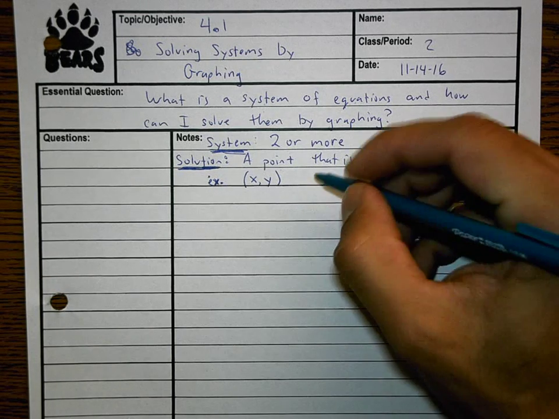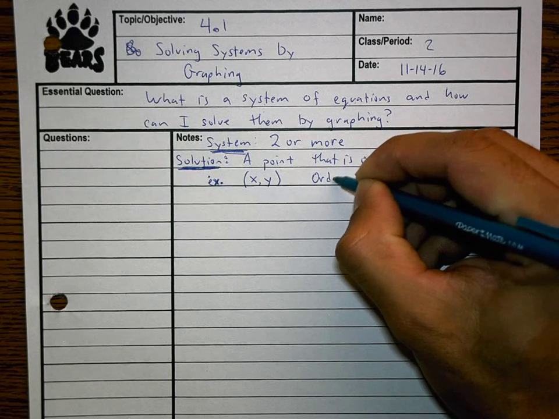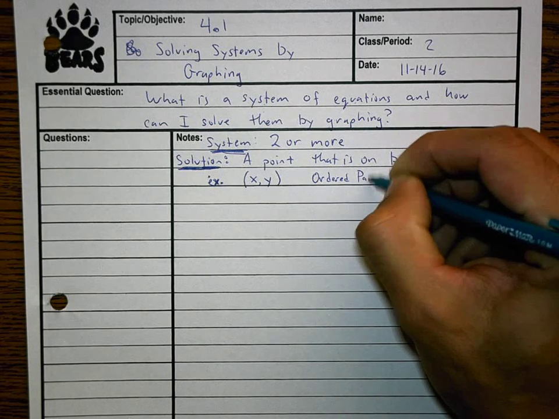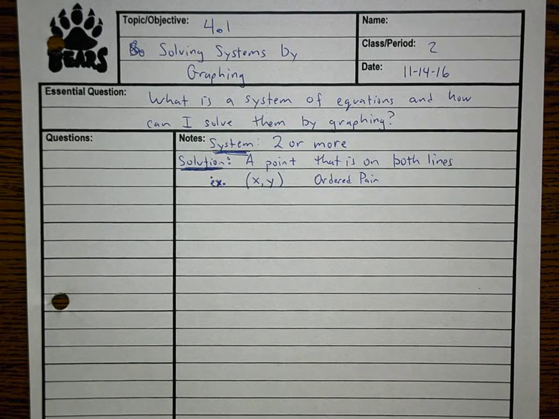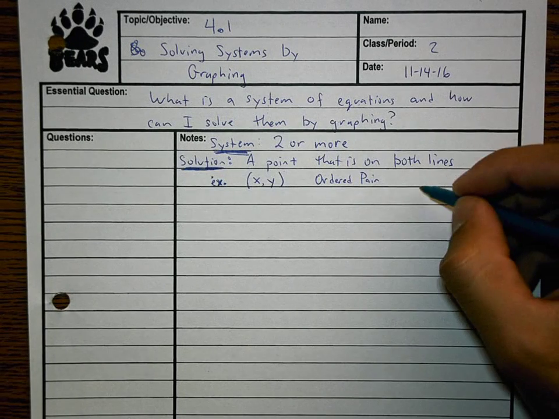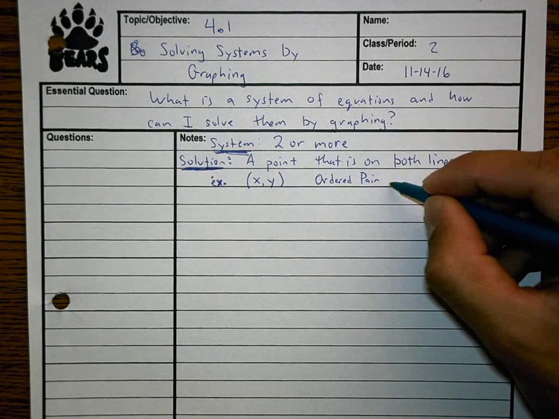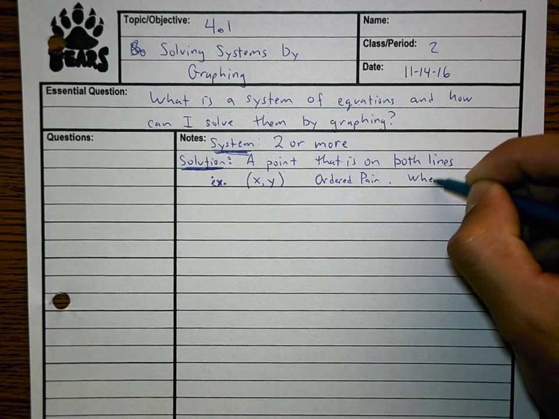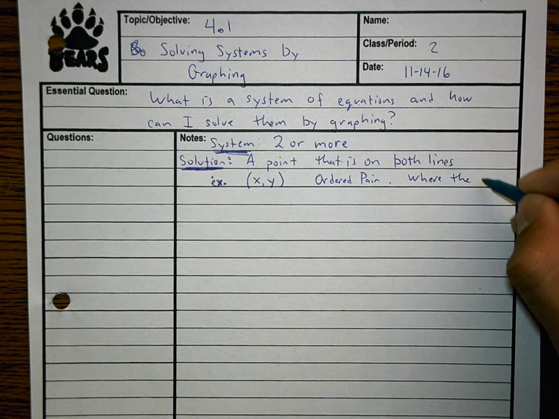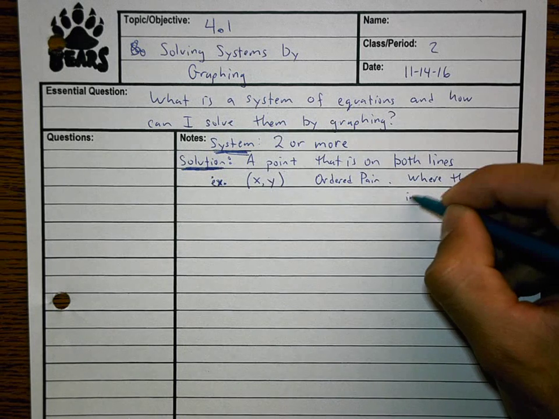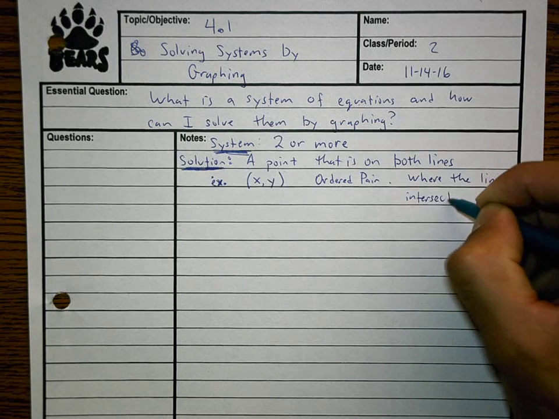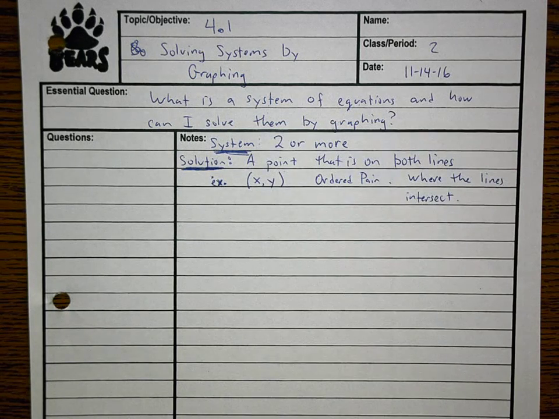The answer should always be an ordered pair. An x and a comma y. It's where the two lines intersect. I'm going to put that down. This is my last thing. It's where the lines intersect. Where the lines intersect.